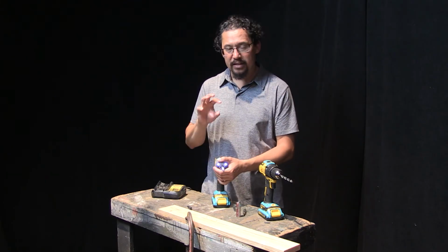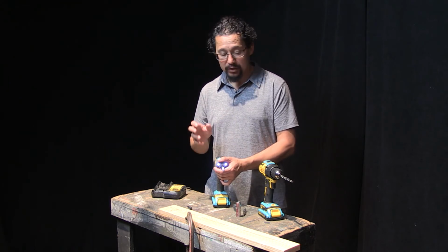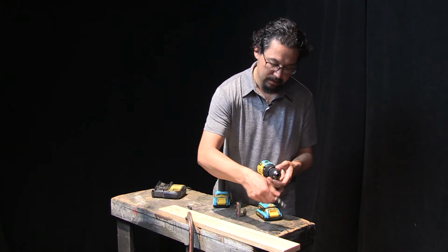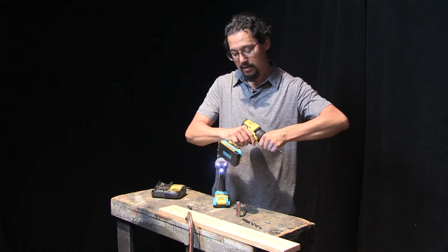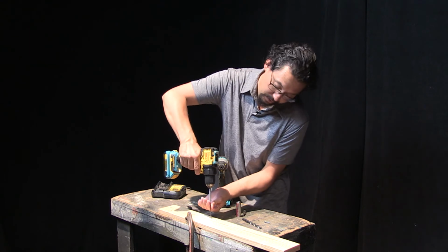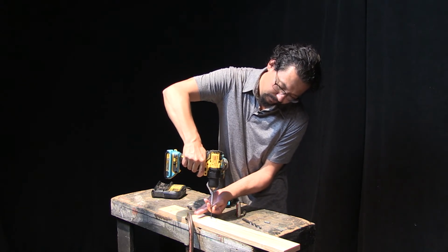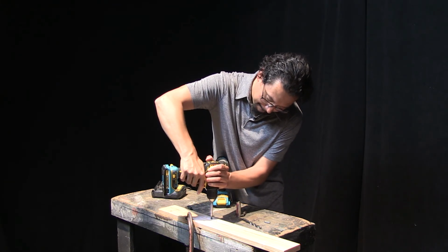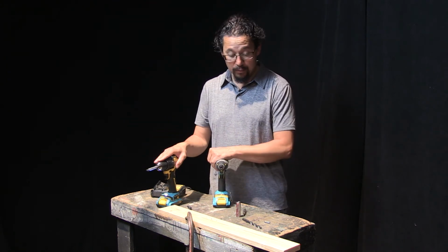You notice that sound, that was the hammering sound that comes in after it reaches a certain level of torque. If I were to do the same thing with a drill, you'll notice that I won't have that noise. Start off slow, just the same way. Make sure I'm pushing all the way down. So that's putting in screws.